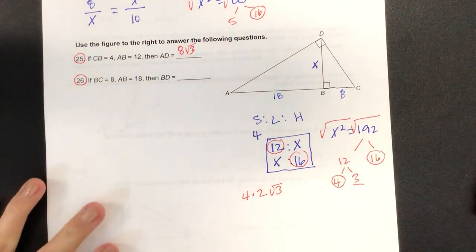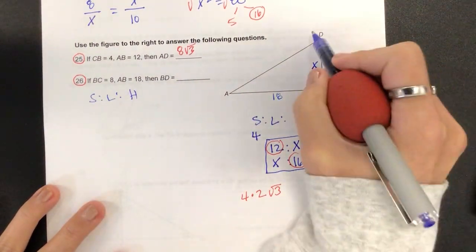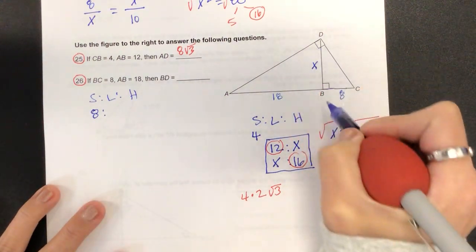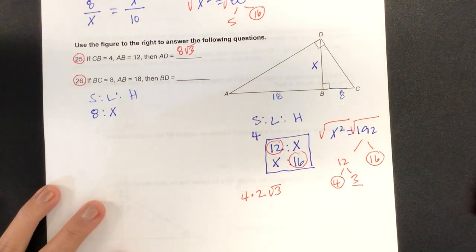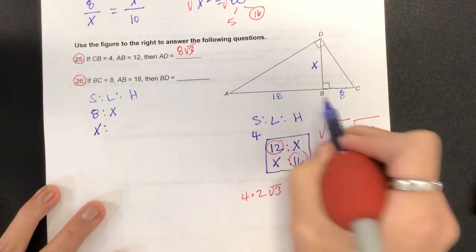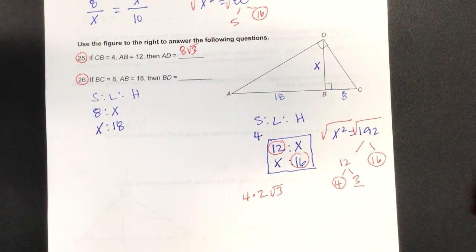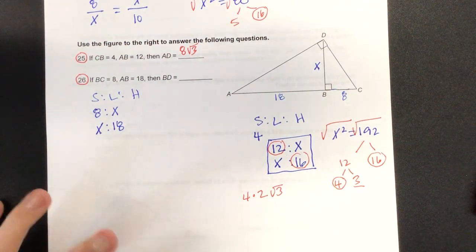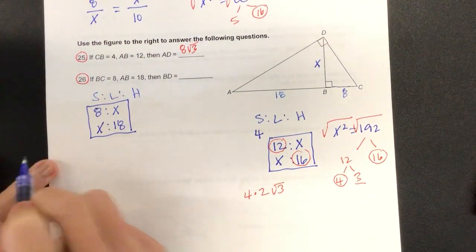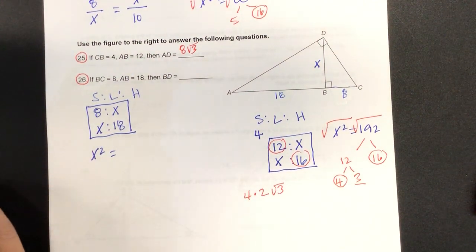So here's my short, long, and hypotenuse. In my small triangle, my 8 pertains to my short. Do we agree on that? Yes? X pertains to my long. Good? In my middle one, X pertains to my short, and 18 is my long leg. Should I even bother looking at the big triangle if I see a geometric mean right off the bat? Nope. So if you can make a box and your x's or your numbers are identical diagonally, we're good to go. So we have x squared is equal to, let's do 18 times 8.